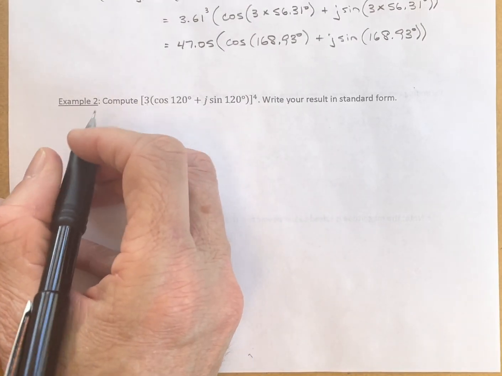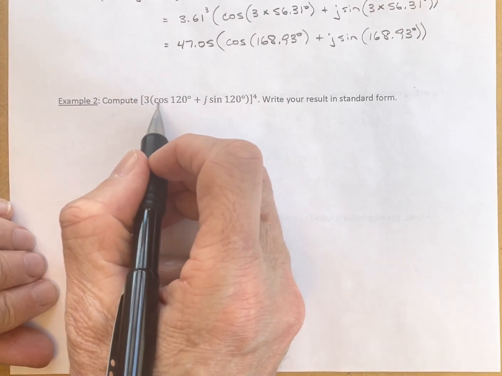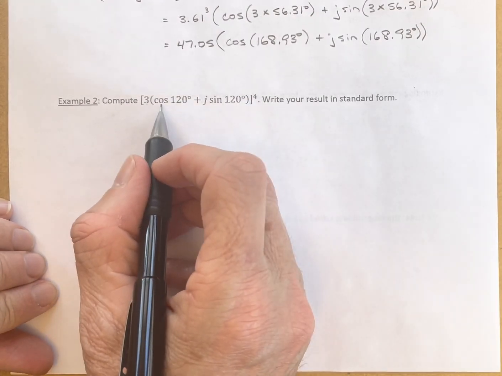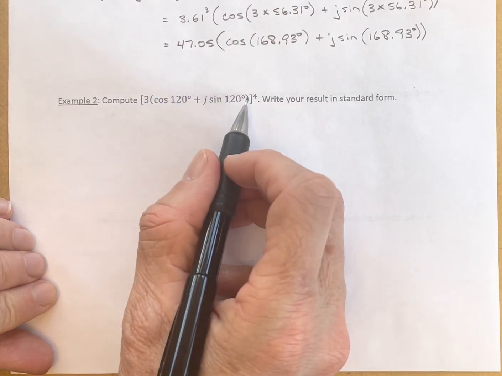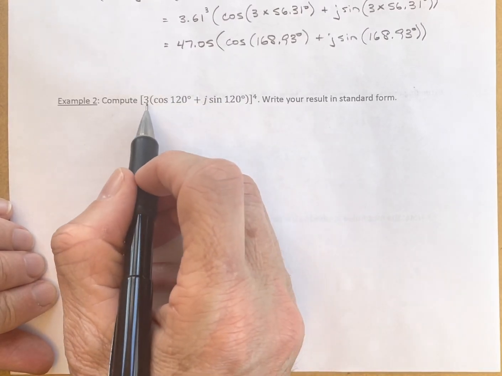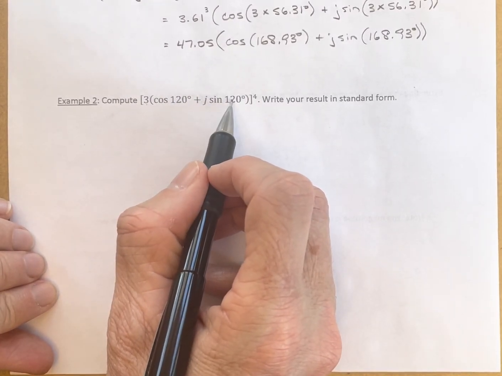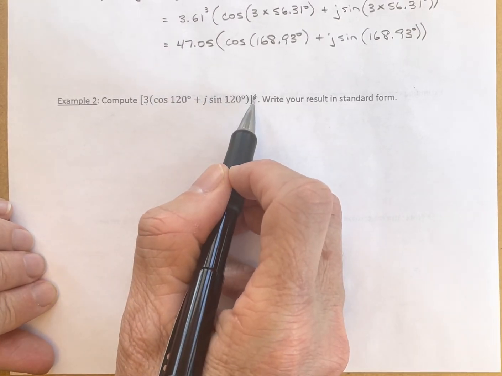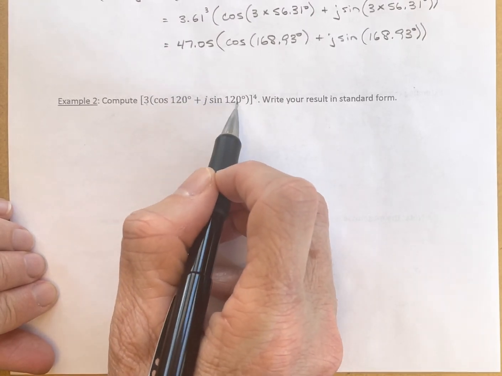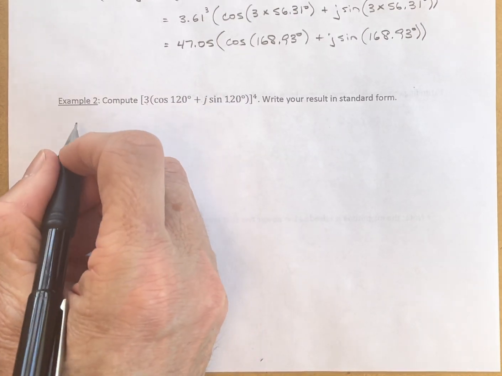Okay, so what do we know? Well, we can already use the exponent because we already have it in polar or trigonometric form. So we're going to raise the r to the exponent, and we're going to multiply the exponent times the angle. So let's see here.